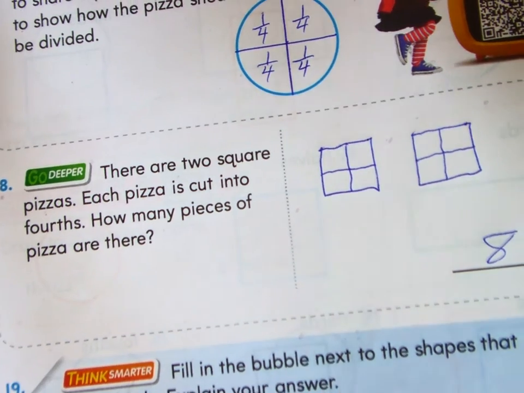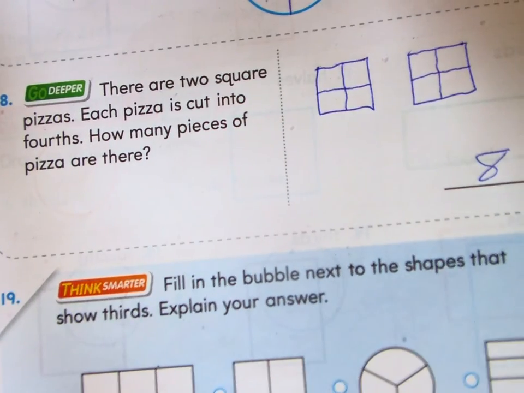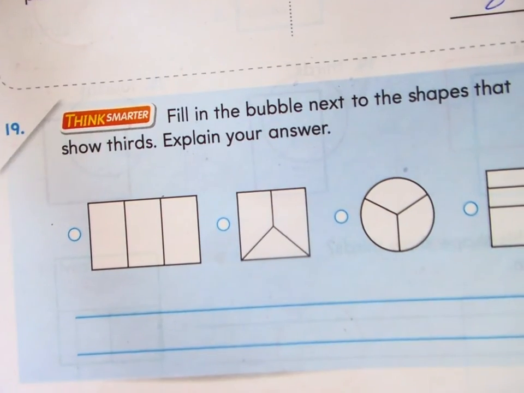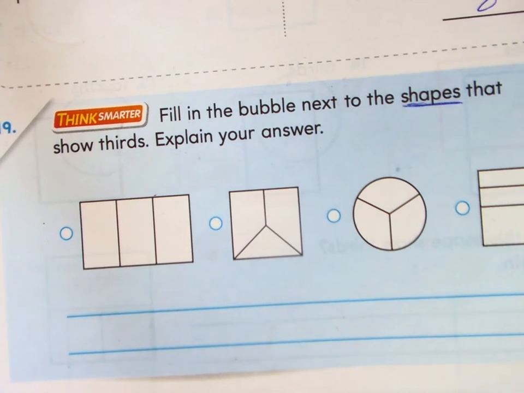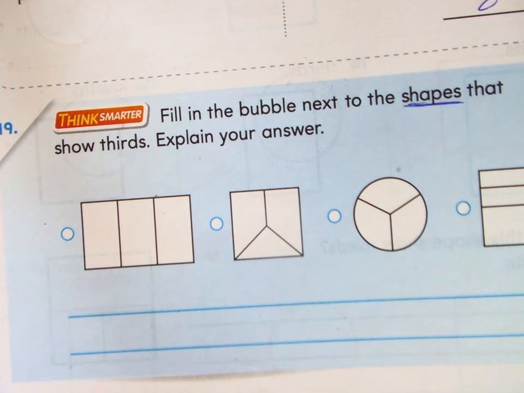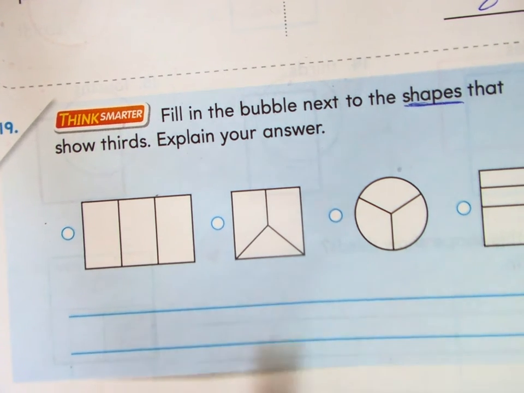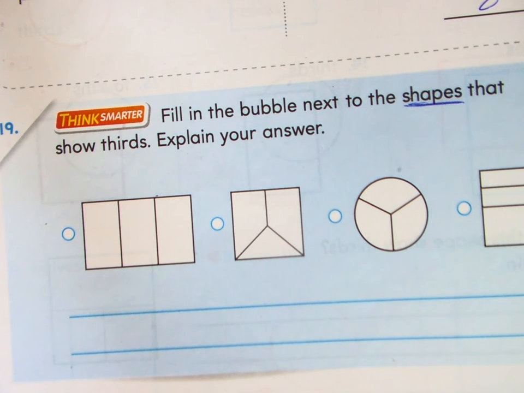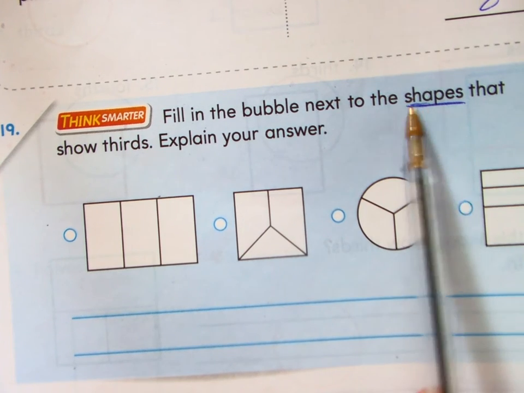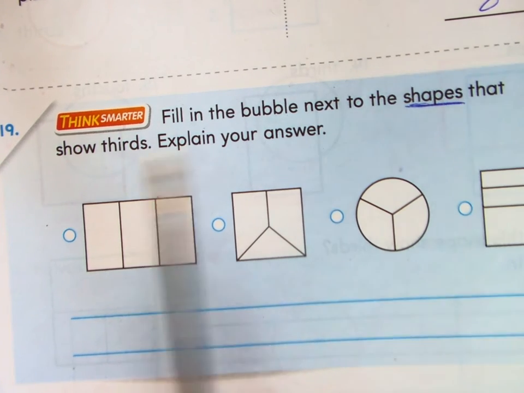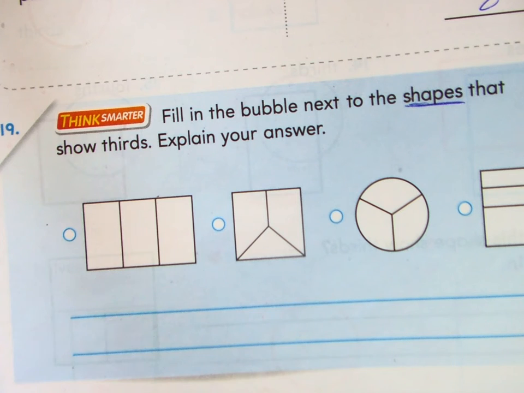Go ahead, try this one by yourself quickly. Number 19 by yourself. Now it says next to the shapes. That means there might be more than one answer. You don't have to explain it. Okay, let's read. Fill in the bubble next to the shapes that show thirds.